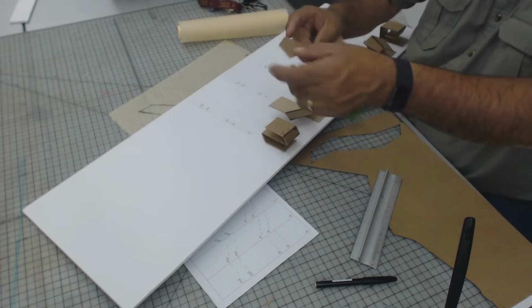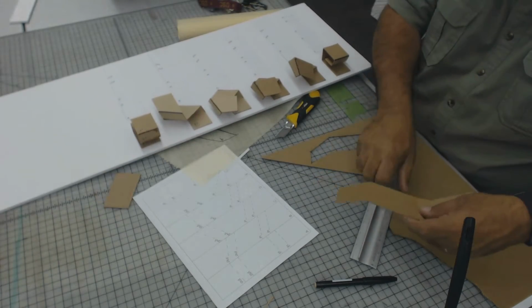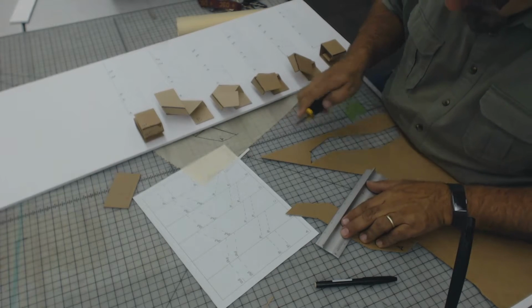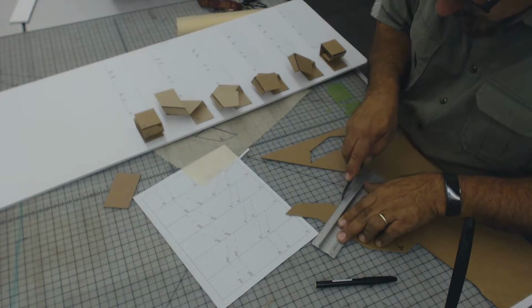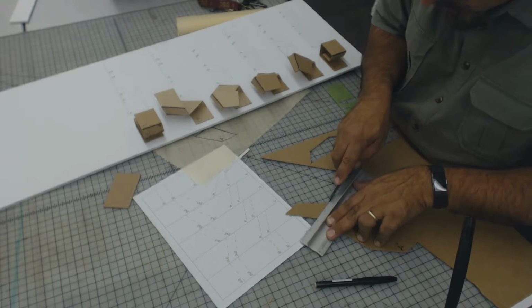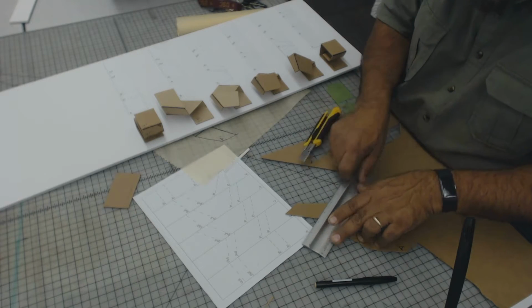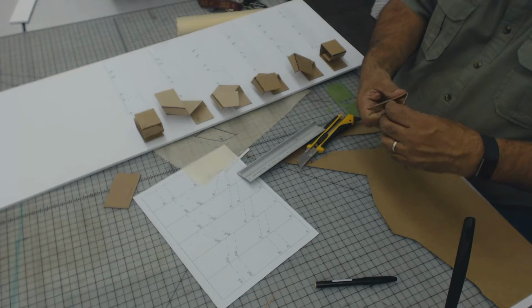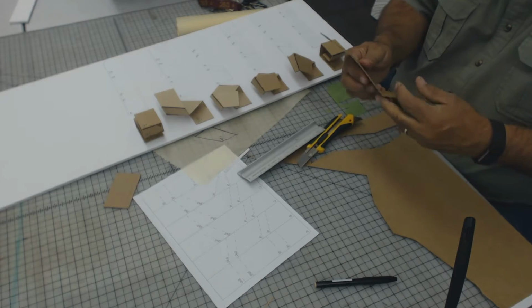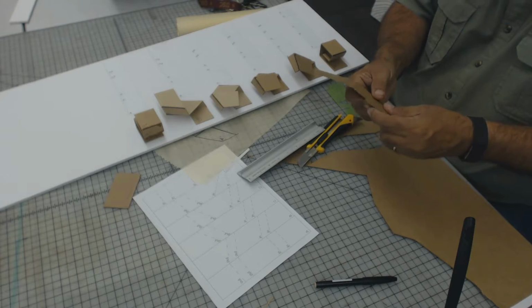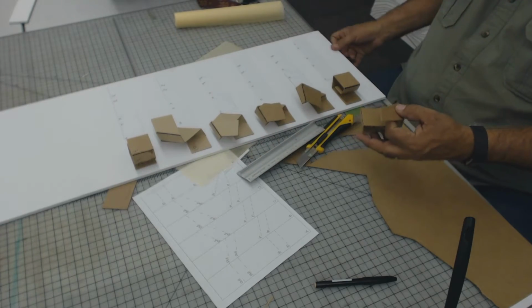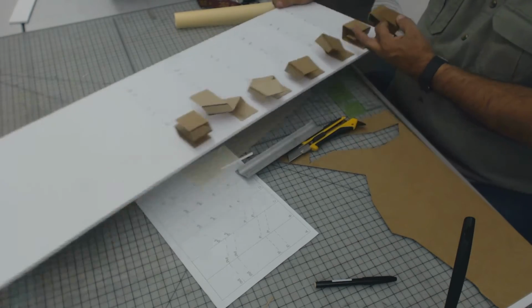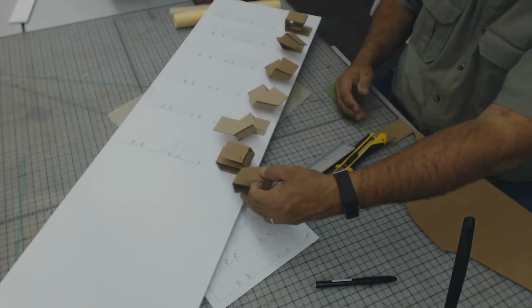Now I've got to do the other one. Those get done on the front side, just like we did the last one. All right, and there is my object that's comparative to this one.